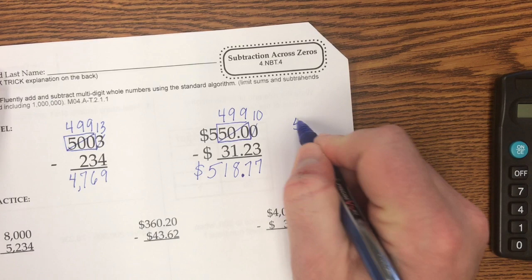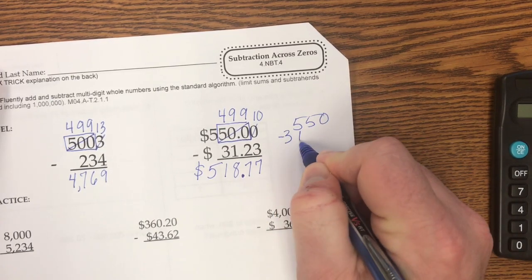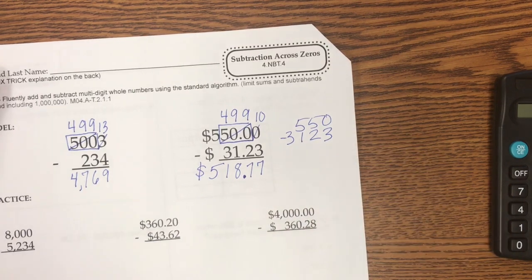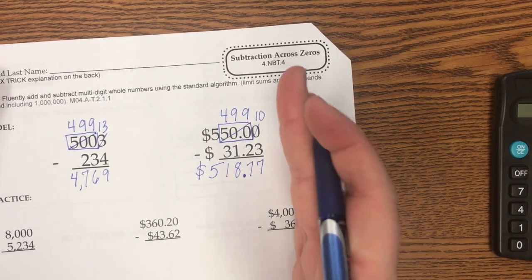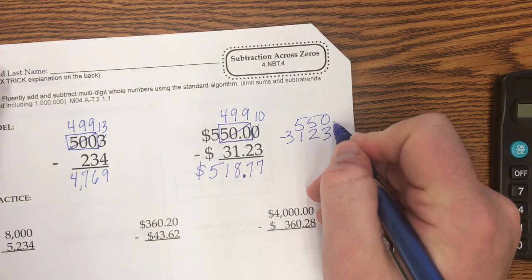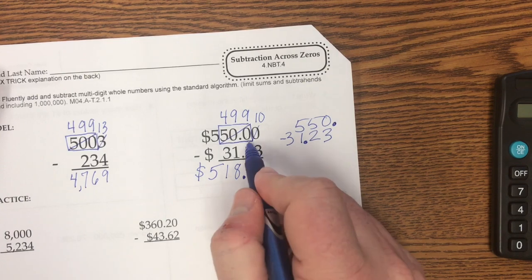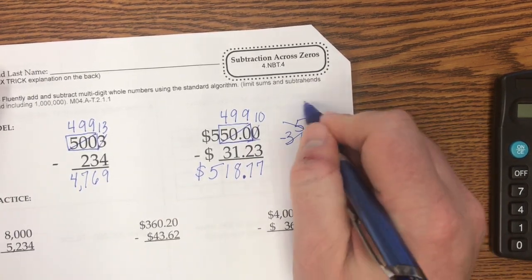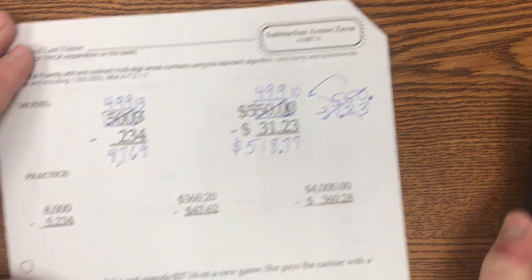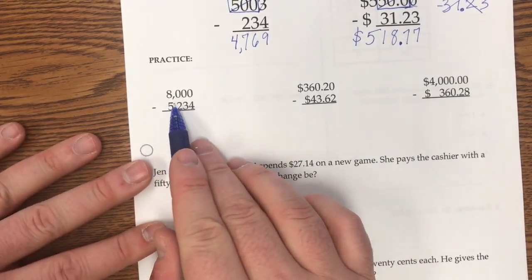I do want you to see this too. We're not writing it like this. 31.23. The decimals, when you are adding and subtracting, need to be lined up together. And this decimal is here, and this one is here, so this isn't accurate. That's why we have to put those other zeros in there to make it look like this. Okay? All right, so here's some practice ones that you're going to do on your own.